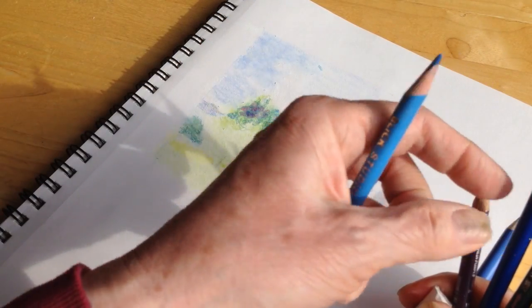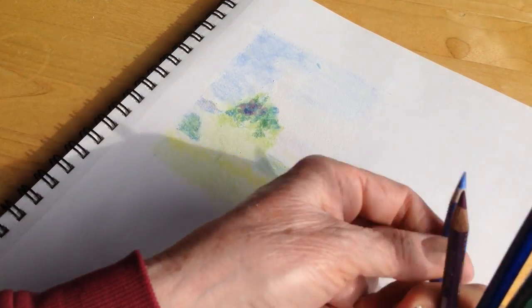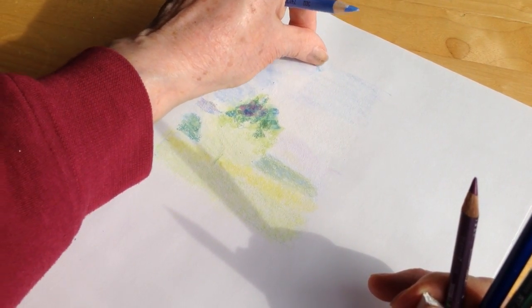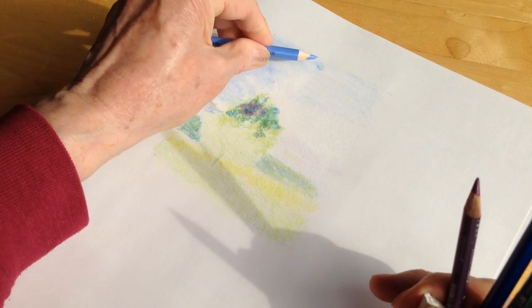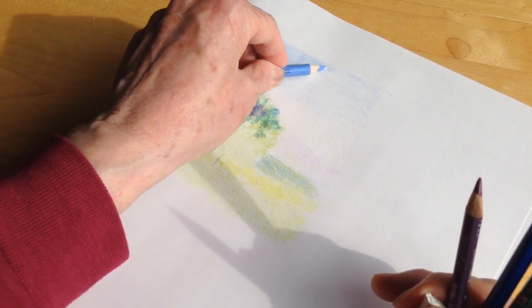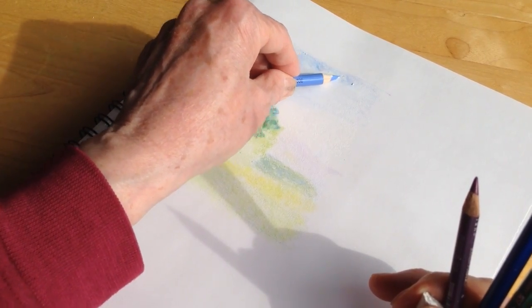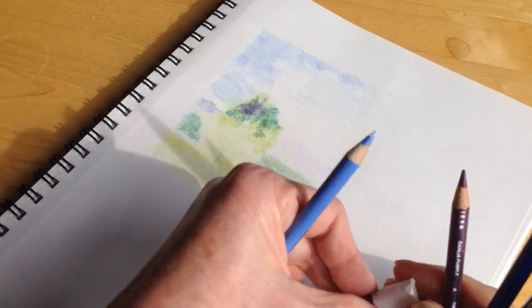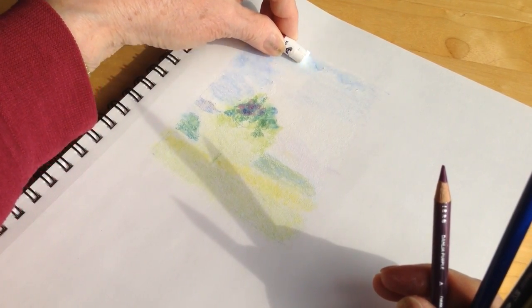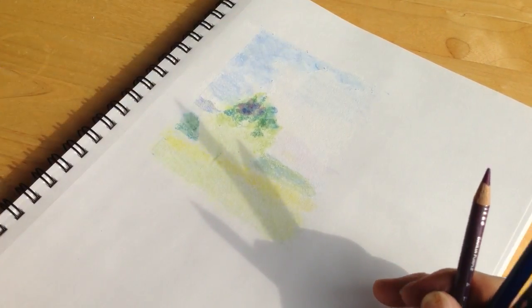Oops, that's not the right color. Went in with this one. I may have to scratch that out with my finger or a razor blade. And as we learned last time, I can go back and forth and get some very nice sky looking things.